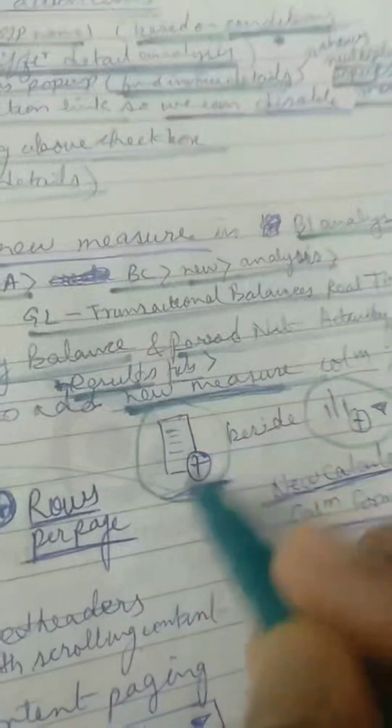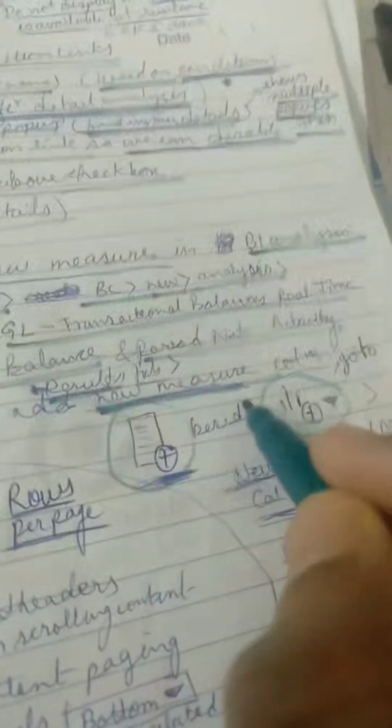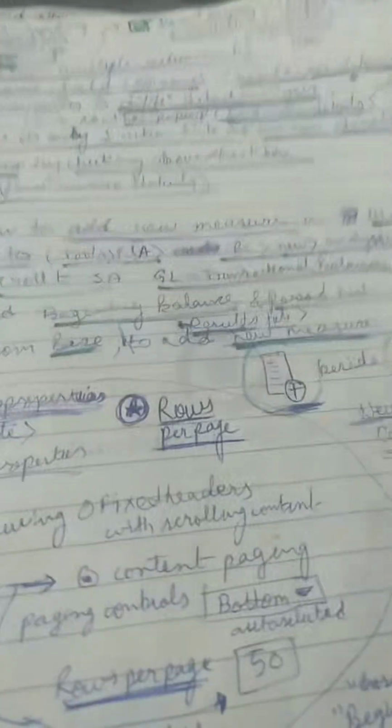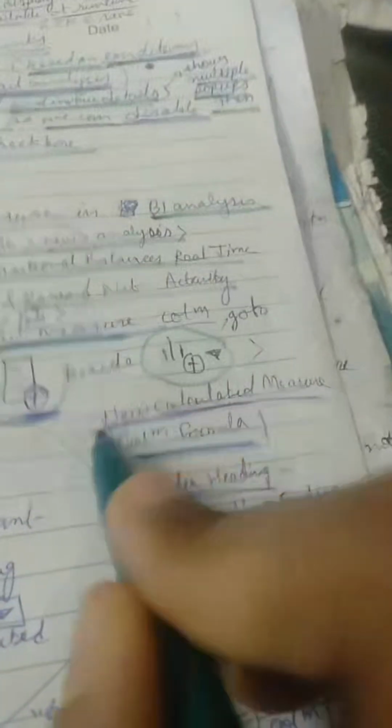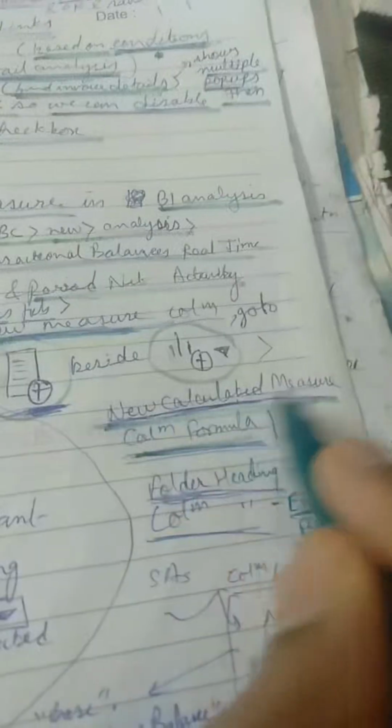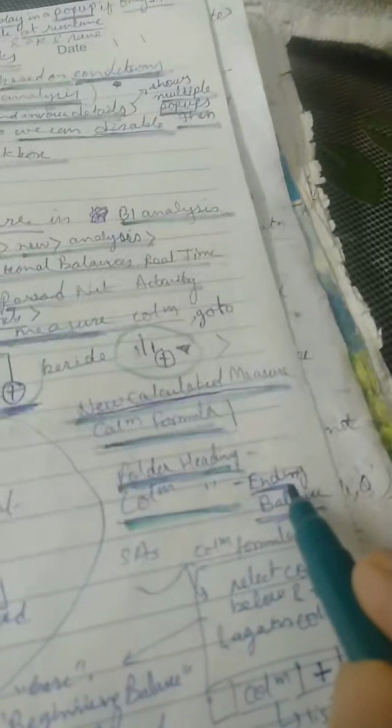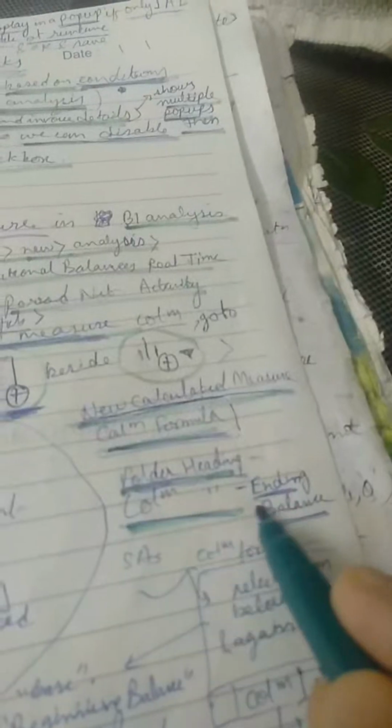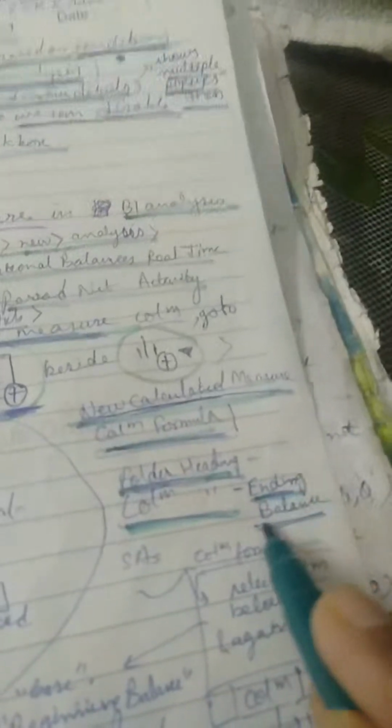You have an icon that looks like a page with a plus. This is the icon for new measure. We'll click on that and a pop-up opens, new calculated measure column formula. You have a folder heading and you have a column heading. Now I am creating a new measure, and ending balance is my name.